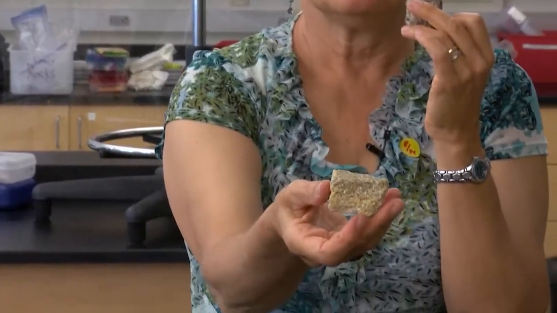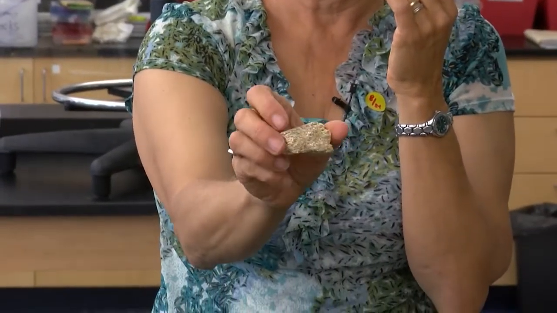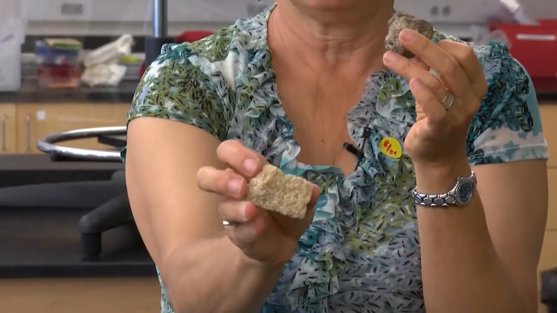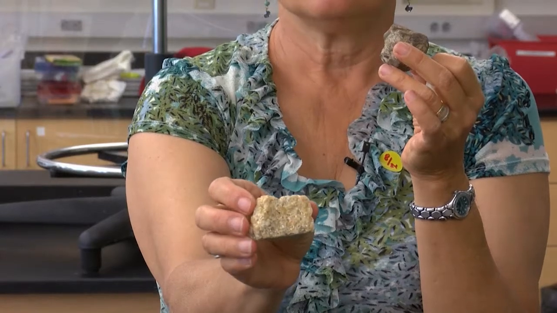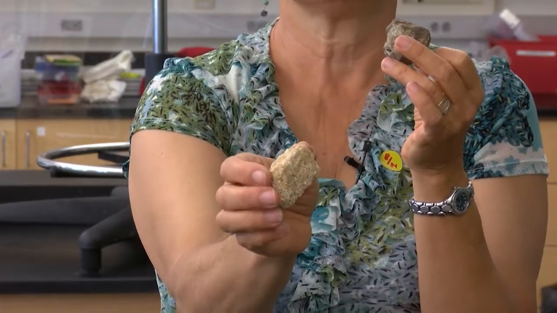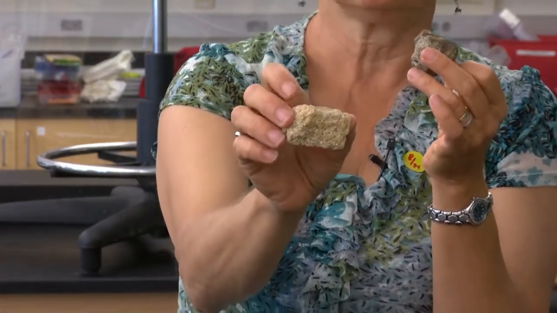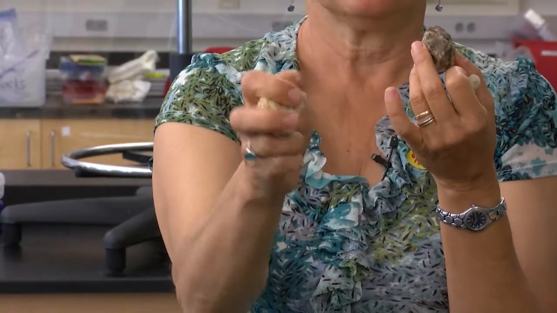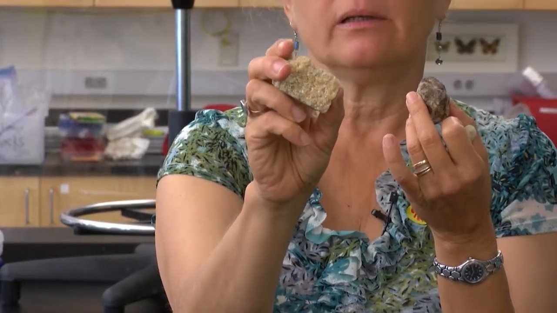This is a piece of coquina. And instead of pebbles or sand being glued together, this is crushed seashells. So we know that this rock formed in a marine environment where there was lots of shelled animals.